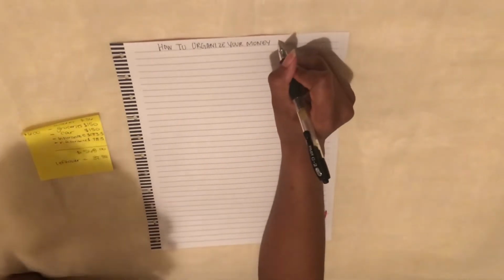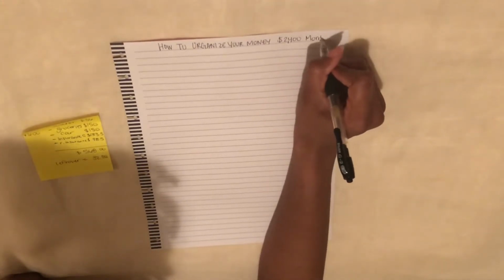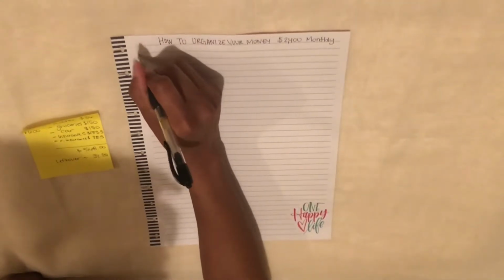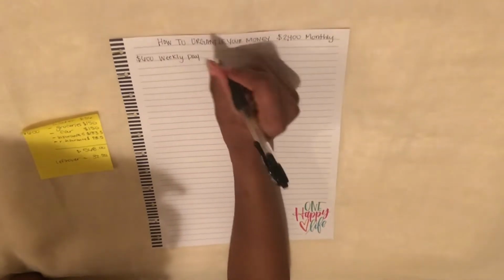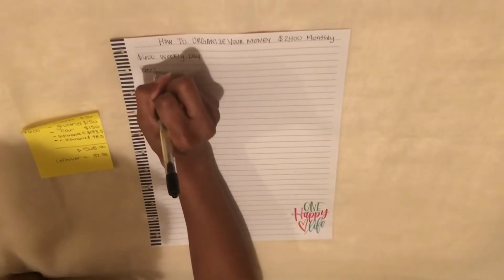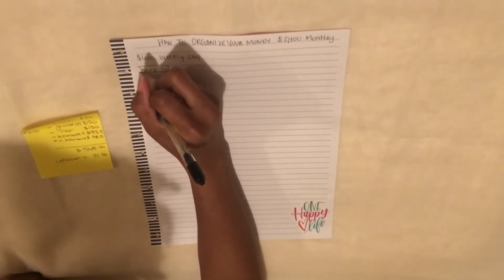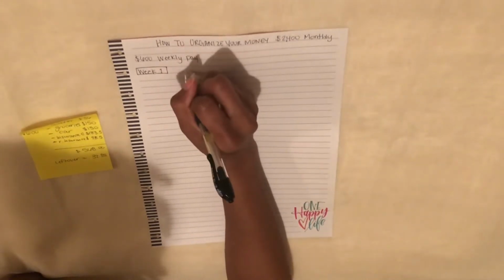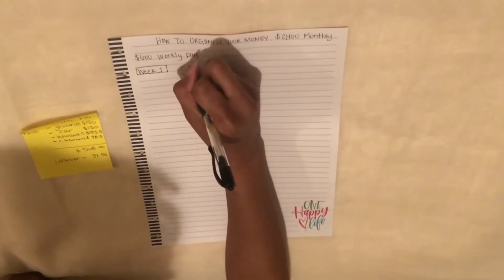For week 1, I wouldn't suggest putting rent there, only because you have to pay it from the 1st through the 5th of the month. So you want to make sure that you have that money saved up already before you start budgeting. You want to have that in advance. So for week 1, we won't be having rent included with that.